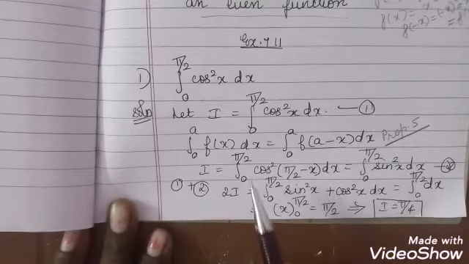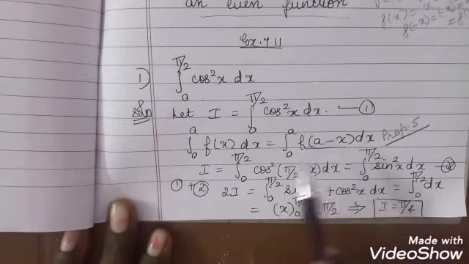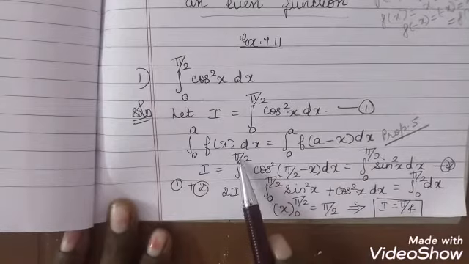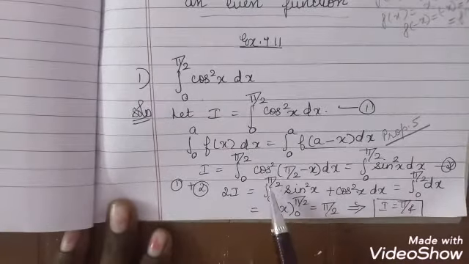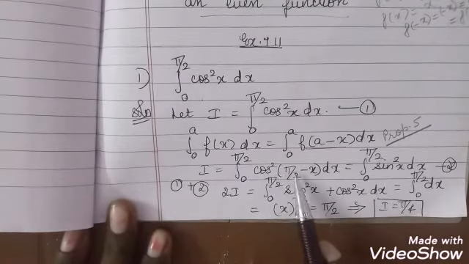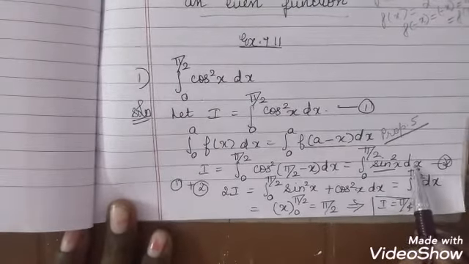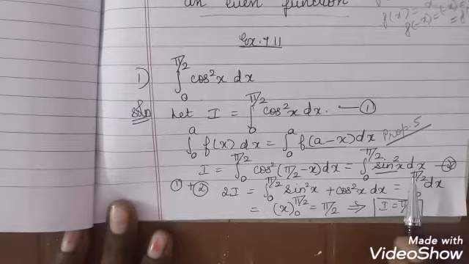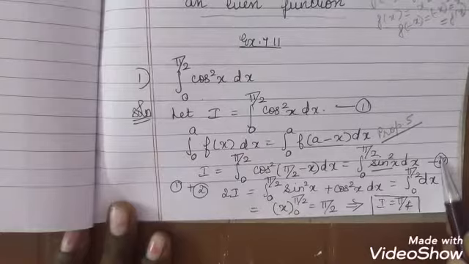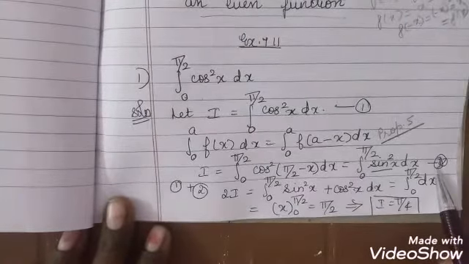So I is equal to the integral over 0 to pi by 2 of cos squared of, your x is replaced by the upper limit minus x. What's the upper limit you have here? It's pi by 2. So I write cos squared of pi by 2 minus x. What is cos of pi by 2 minus x? It's nothing but sine. So I can write it as sine squared x dx. You would have studied this in your 11th standard. I mark the first equation as 1 and this as 2.